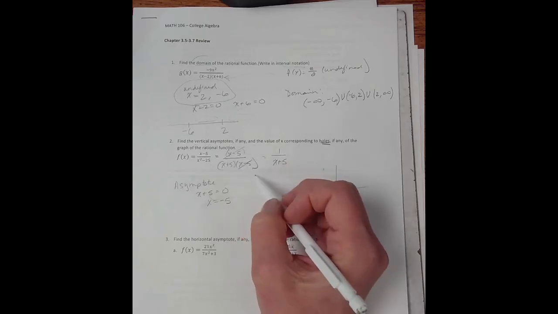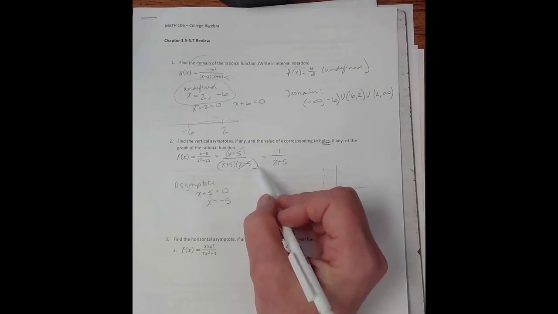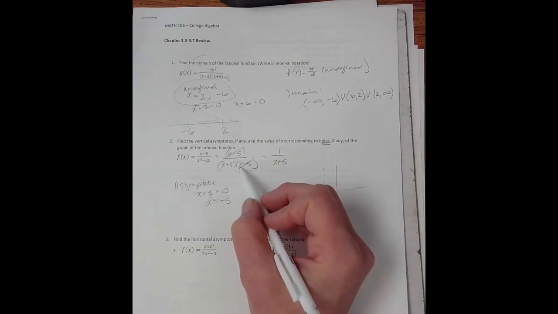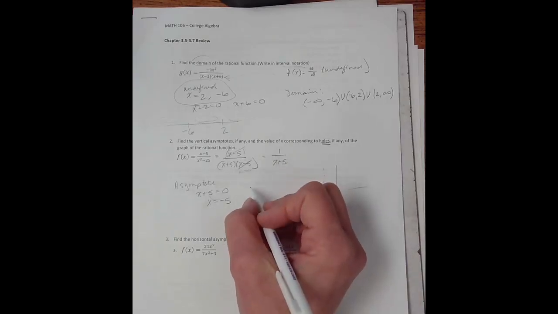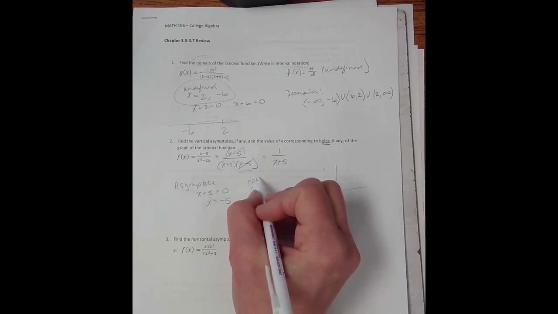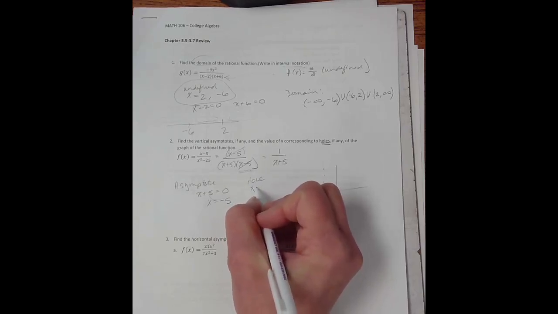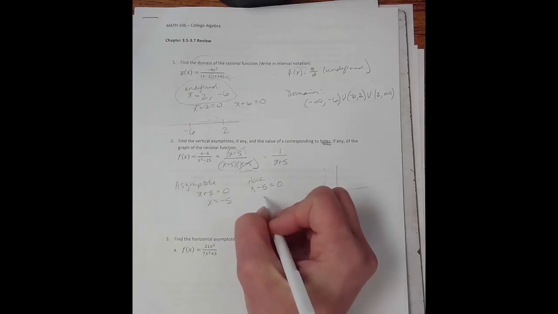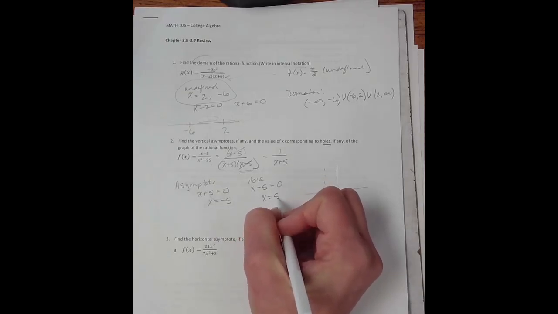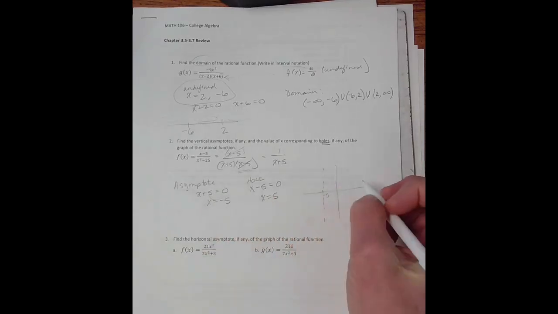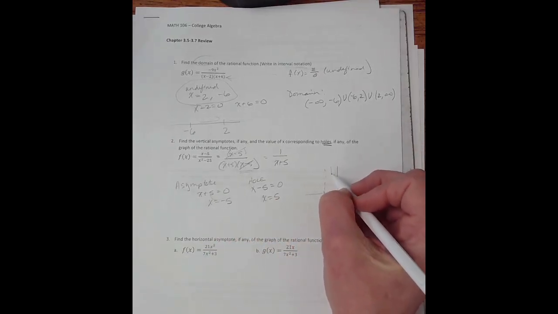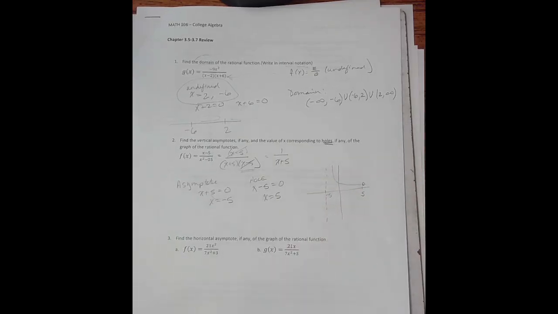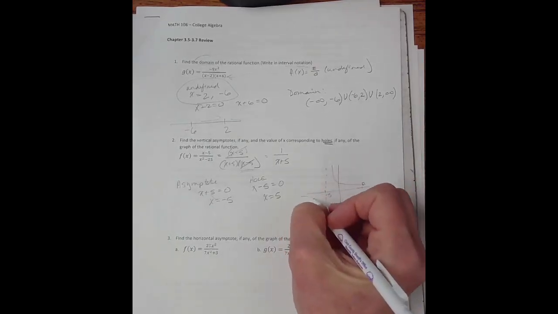But I also eliminate one of my values, because on the bottom here, it still couldn't be -5 or +5, so I'm going to put holes. I'm going to have a hole where x minus 5 was canceled out, and that means where that is equal to 0, which is at x equals 5. And so I have a hole at 5, and the graph will look like this, where I get to about the value of 5, and I have just a hole in my graph. And then it'll look like this.